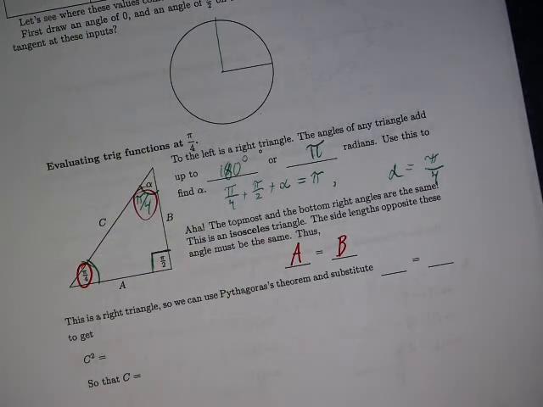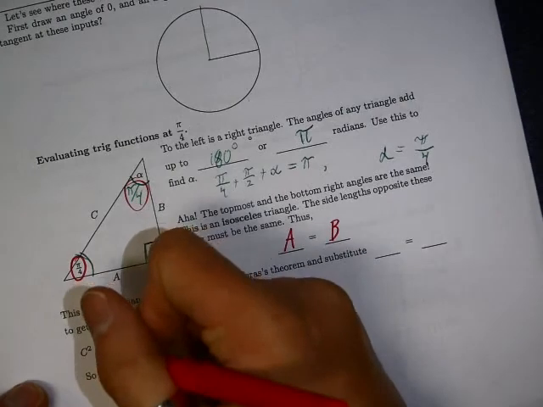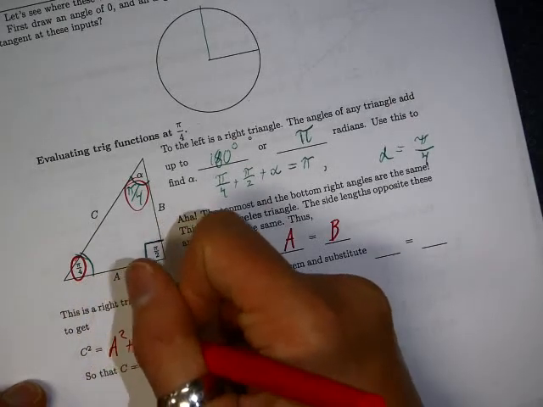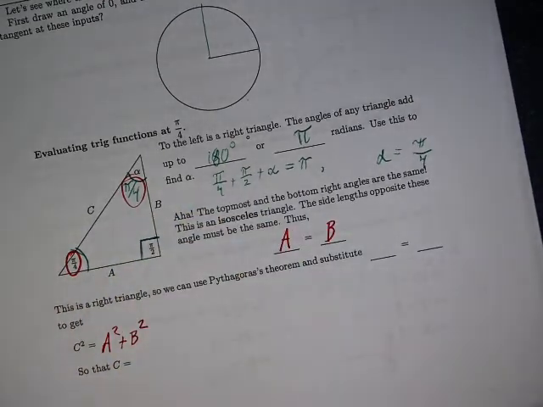Let's see, this is a right triangle. Could we apply Pythagoras' theorem to figure out what the side length C has to be? Yeah, C squared will be A squared plus B squared. Would you rather replace all the B's in this formula with A or all of the A's with B? Because right, they're the same. There's no need to have both symbols.